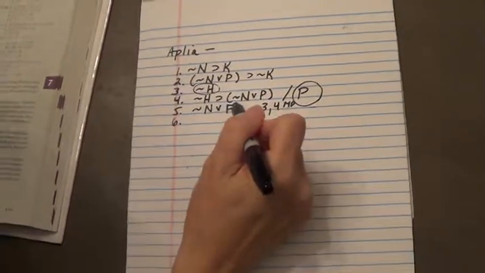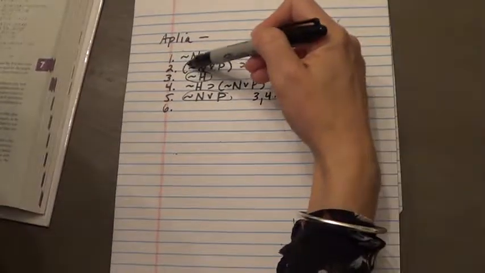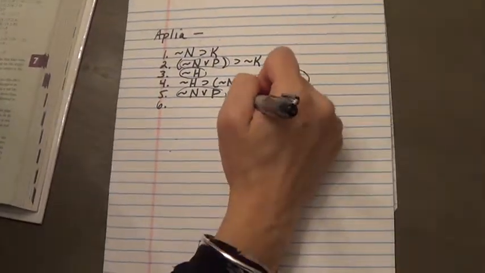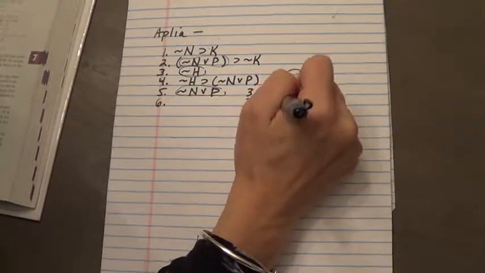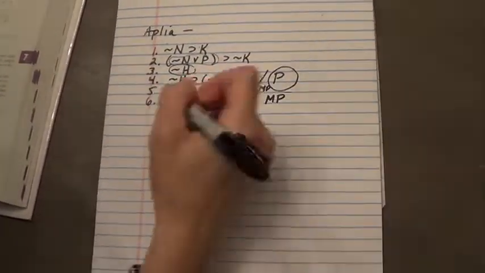So now I have not N wedge P on a line by itself, and I have that same statement as the antecedent of this line here. So I'm going to do 2 and 5 modus ponens again, and that will give me not K, okay?